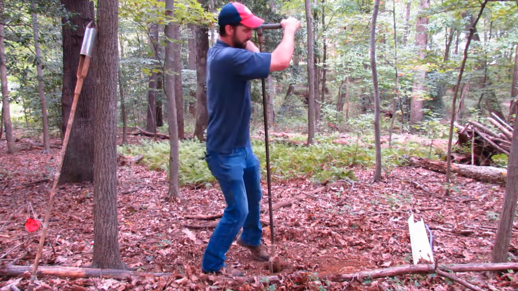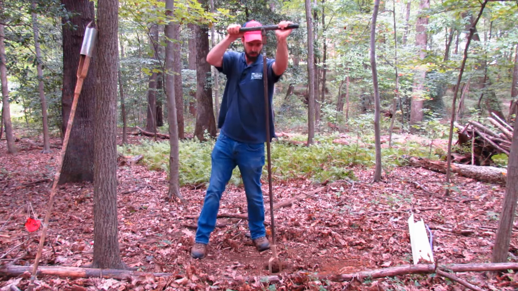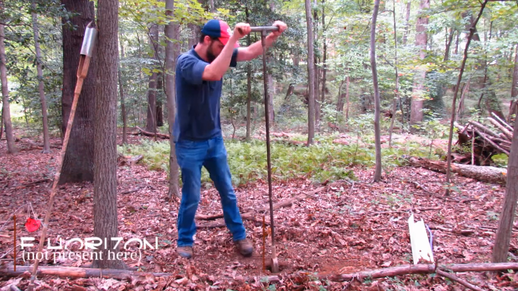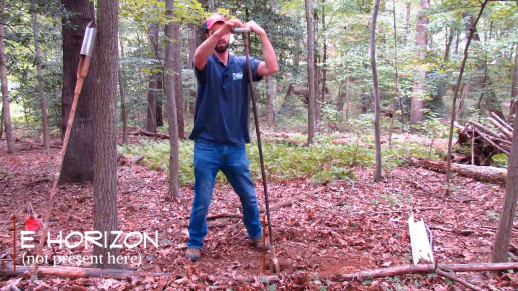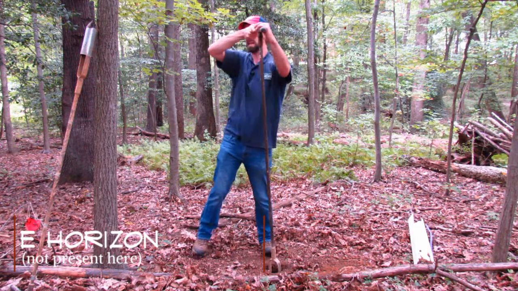Now as we work our way down, we'll see if we can find that E horizon, but I have a feeling this is one of those 50% of soils that don't have an E horizon. I think we're just going to get right down into the B.